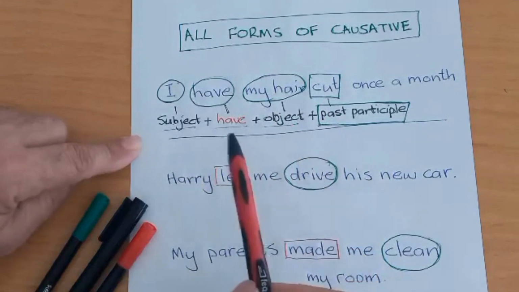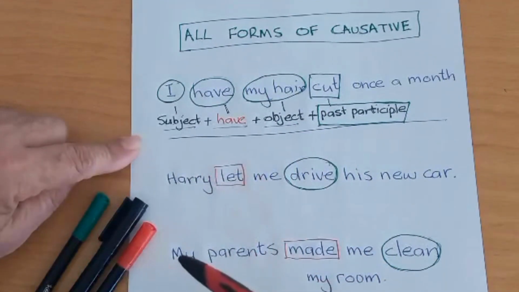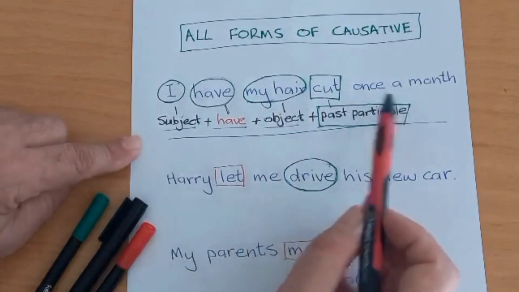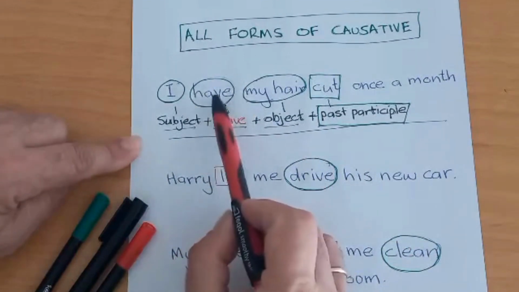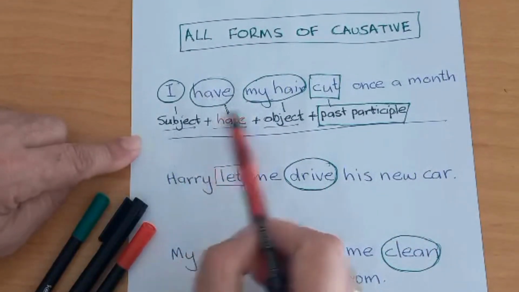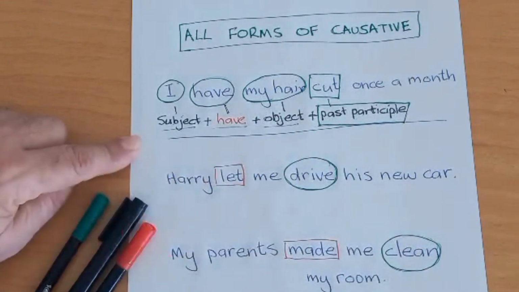So if we were to say that something is happening now, like in the present continuous, we would say, I am having my hair cut at the moment. So I am having would be present continuous, so that would be the tense of the sentence.